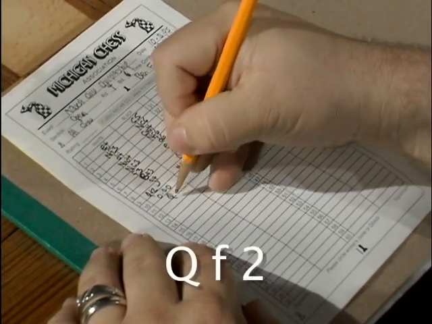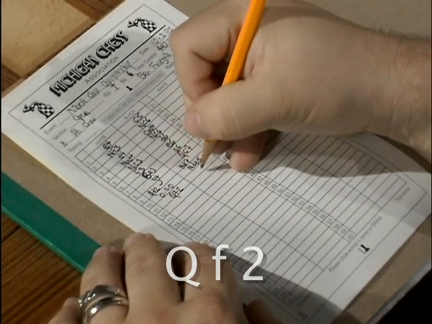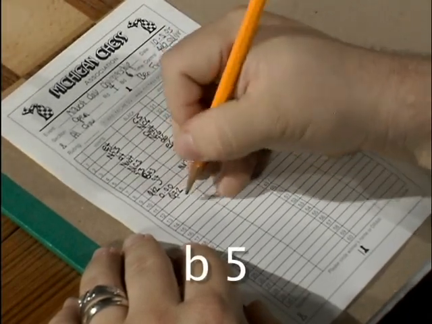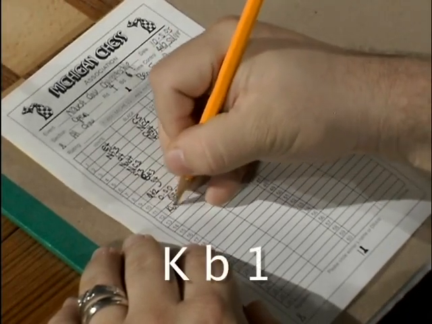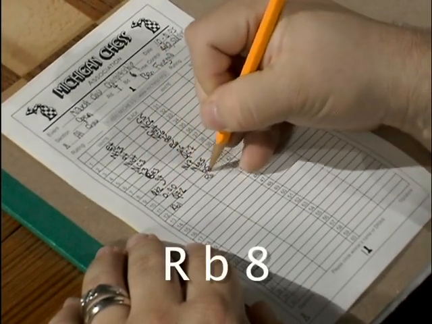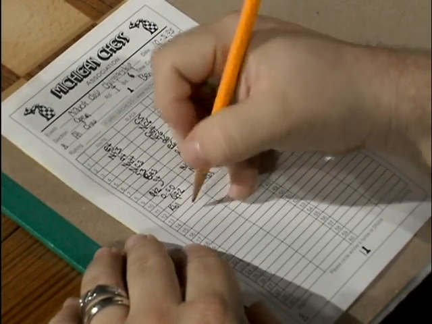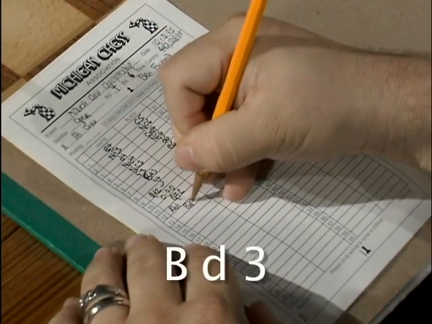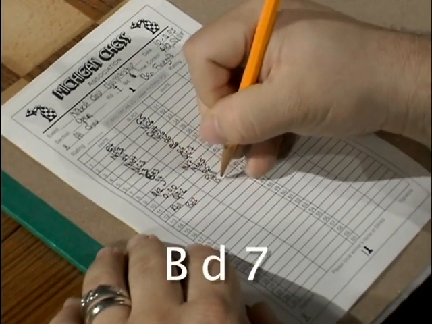My opponent played queen F2. I played B5. King to B1. We use K for king. Notice how it's a capital K. Rook to B8. My opponent played bishop to D3. I played bishop to D7.